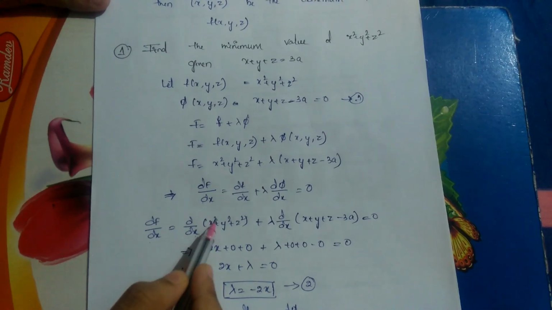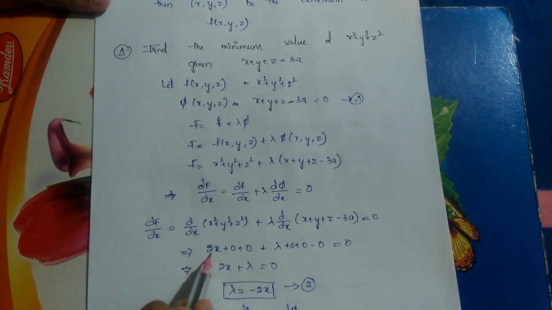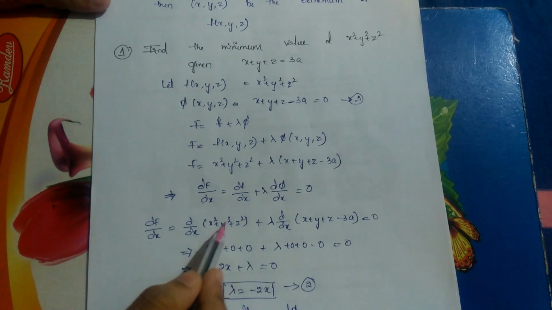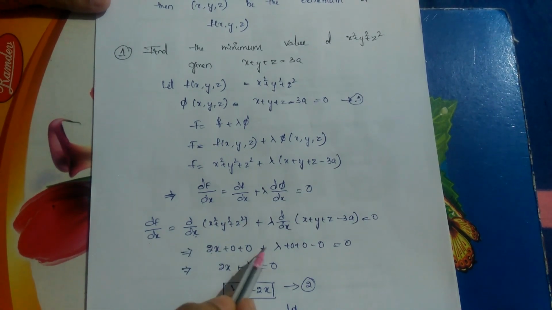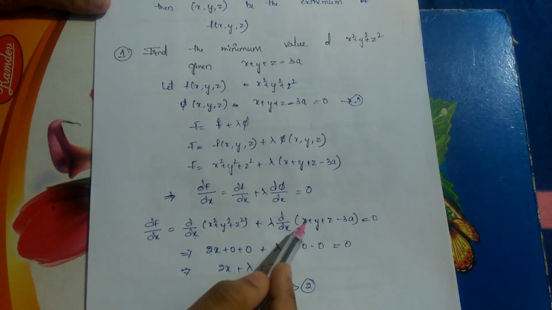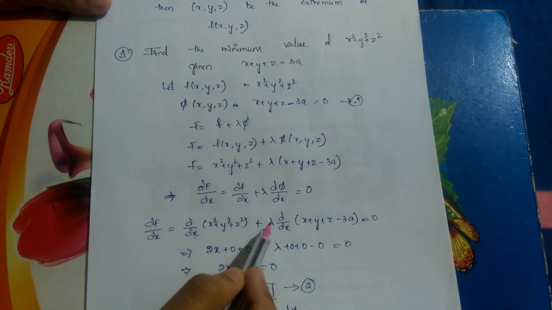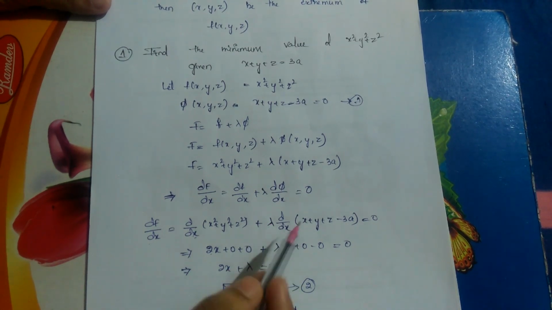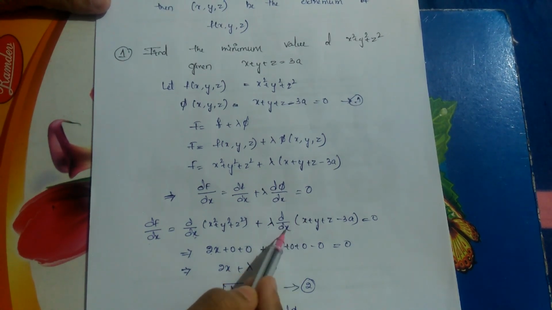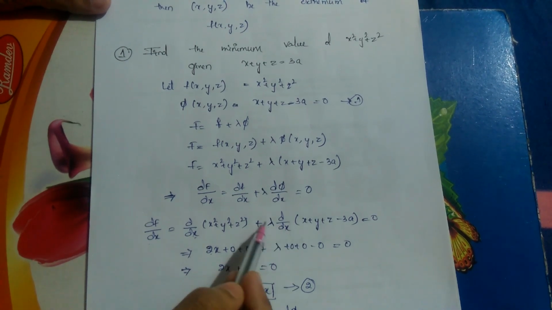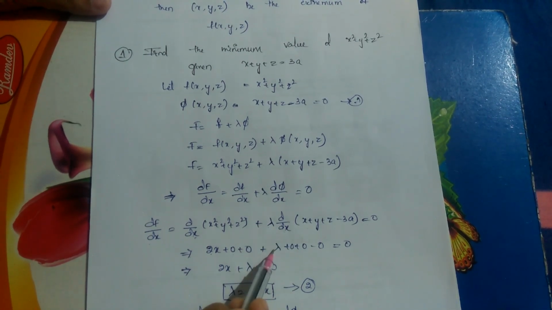Then x² differentiation with respect to x is 2x, and the differentiation of y² and z² with respect to x becomes 0, plus lambda into x: differentiation of x with respect to x is 1, and that 1 is multiplied with lambda, that comes as lambda.